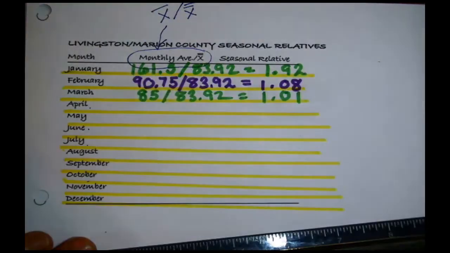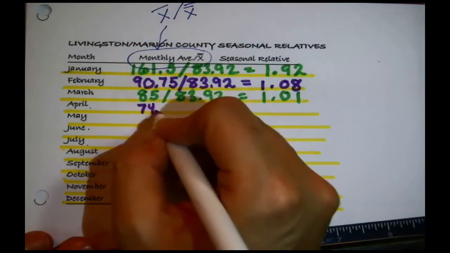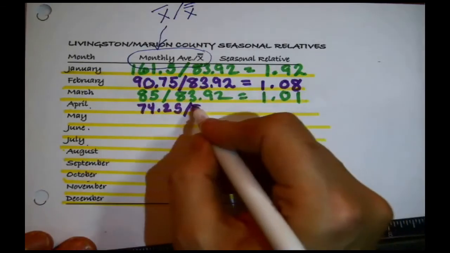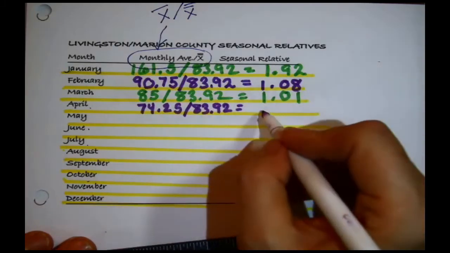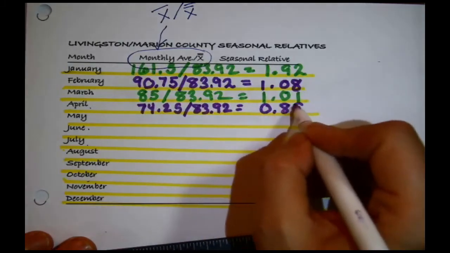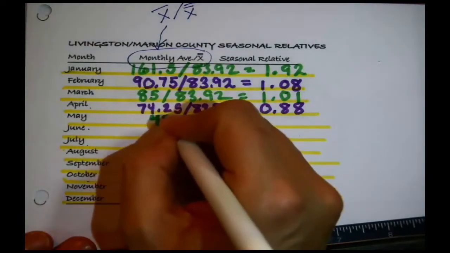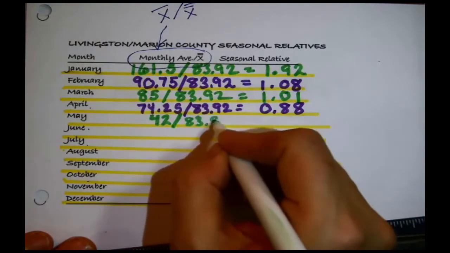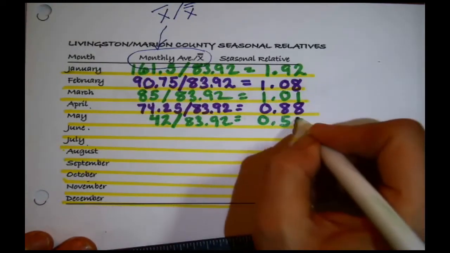See the pattern? In April, 74.25, that's what we got for the actual historical average, divided by the same 83.92 is 0.88. For May, only 42 on average, divided by the same 83.92, we get 0.50.